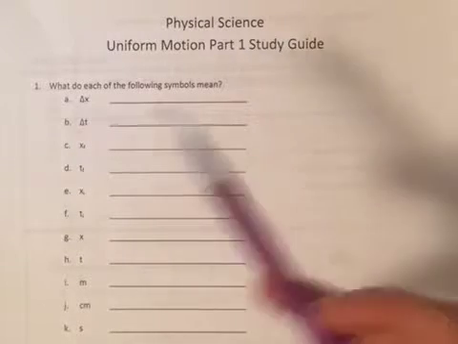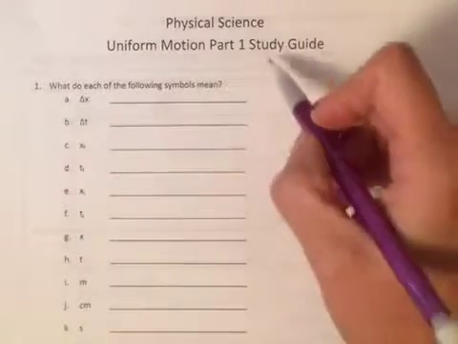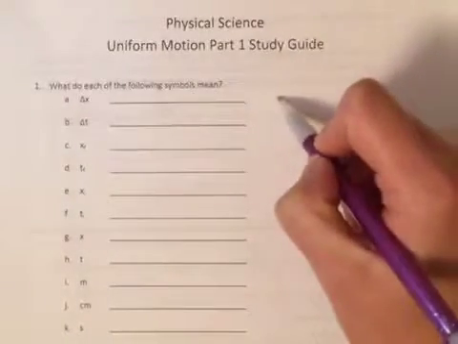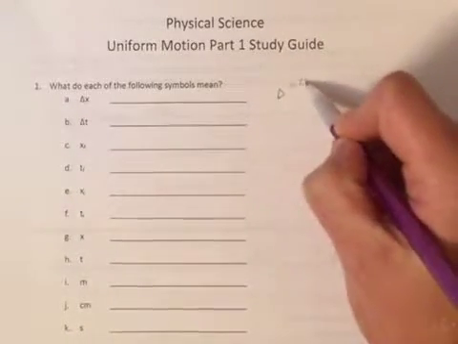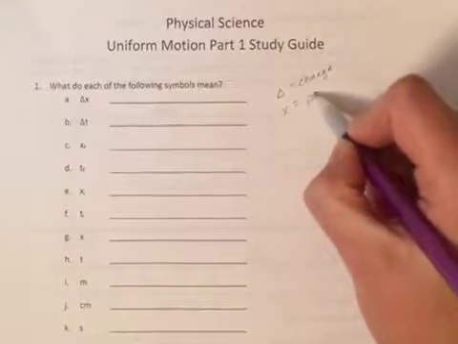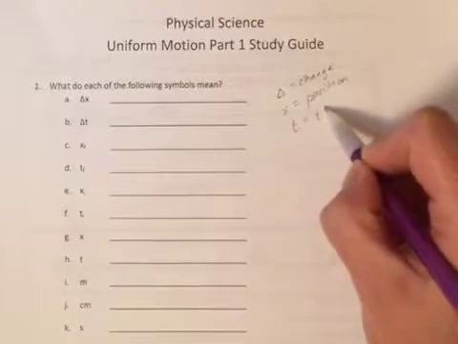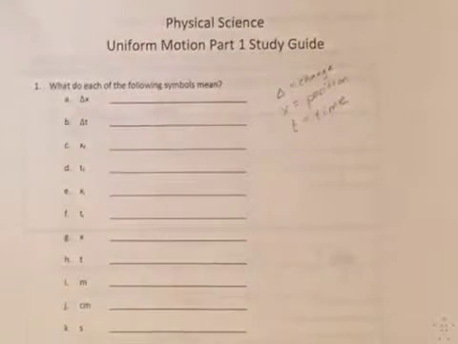And the first question that you guys have is, what do all of these symbols mean? If you know the simple stuff, that makes it pretty easy. Remember that the delta sign always means change, and X always means position, and T is always representing time. If you know all of that stuff, then everything else is pretty easy. So let's go ahead and get these filled out.